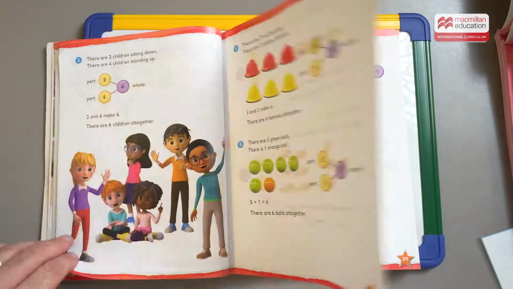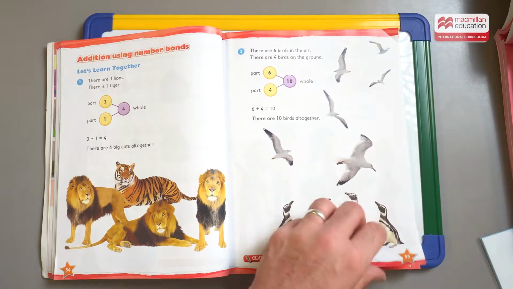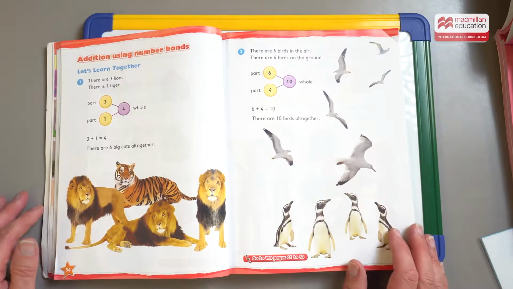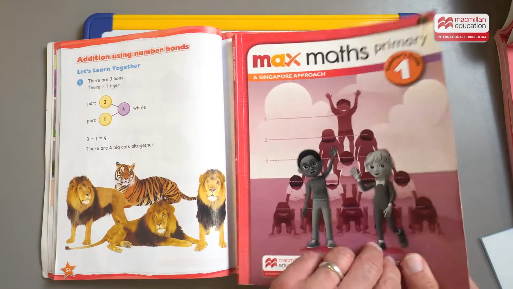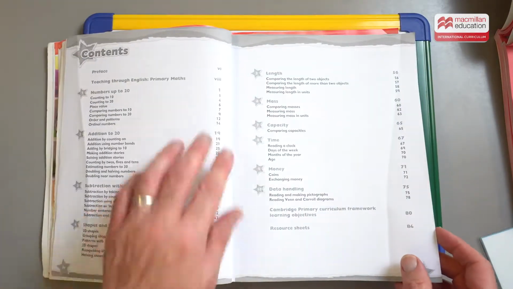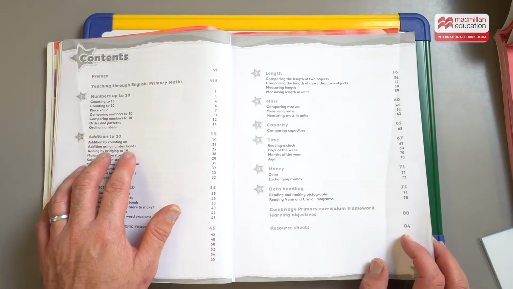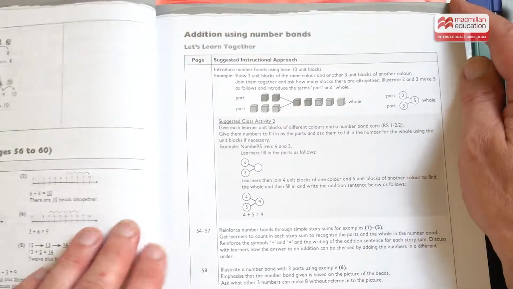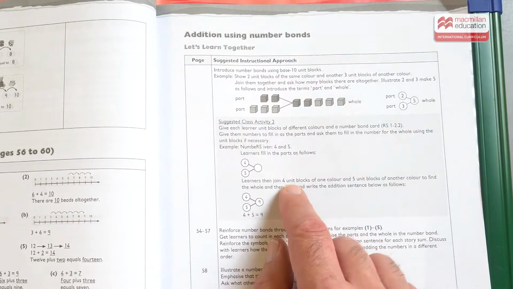So now let's go back. And the next thing I want to show you is once you've had a good read through the kind of tasks that the children are likely to be doing, the next thing to do is to turn to the teacher guide. And again, the teacher guide, very similar format. So let's have a little look. Here we go, exactly the same headings, exactly the same subheadings. Addition using number bonds is on page 21 of the teacher guide. Here we are. And you'll notice this doesn't look the same, but it has suggested class activities.